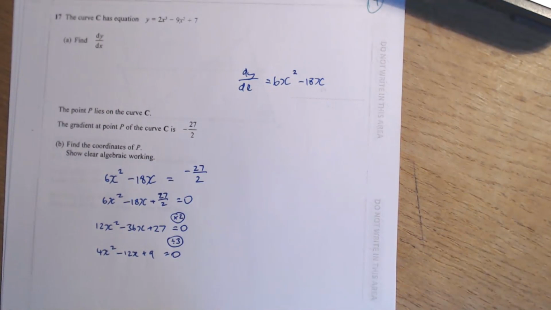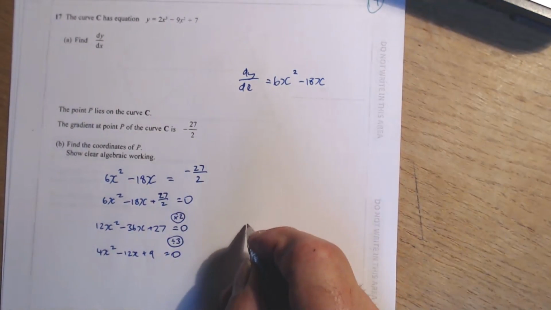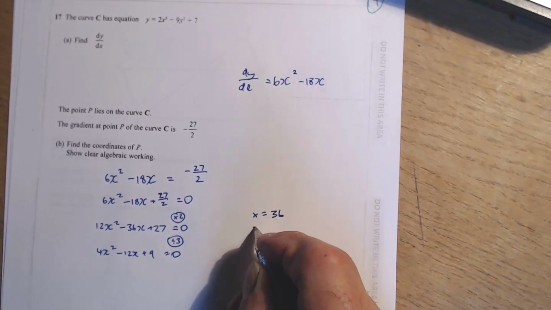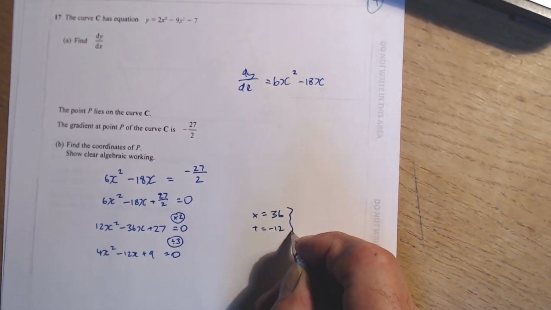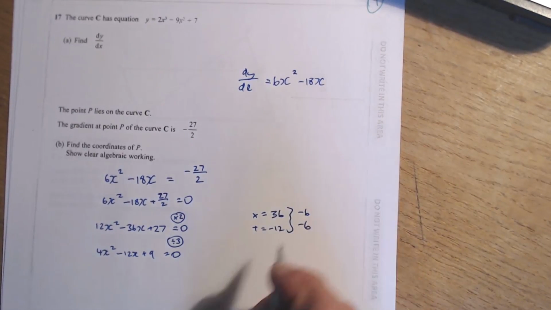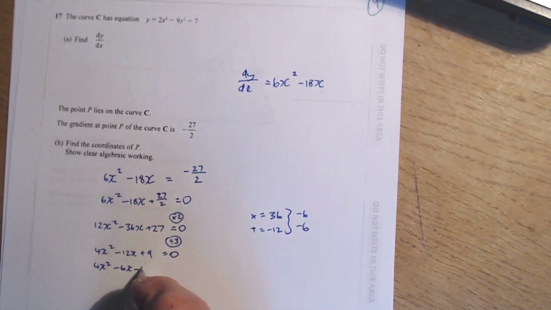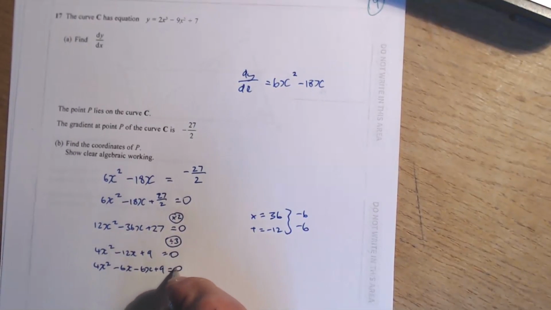And yes, that will factorize. So we need two magic numbers that multiply to be 36 and add to be minus 12. So that's minus 6 and minus 6. So 4x squared minus 6x minus 6x plus 9 equals 0.